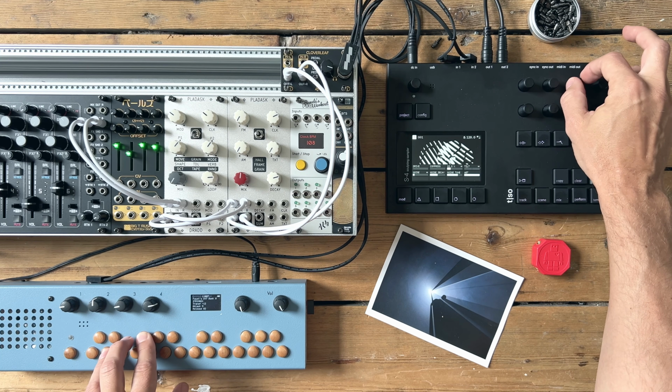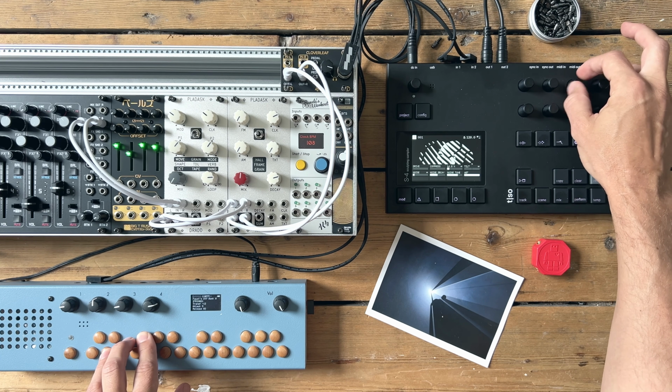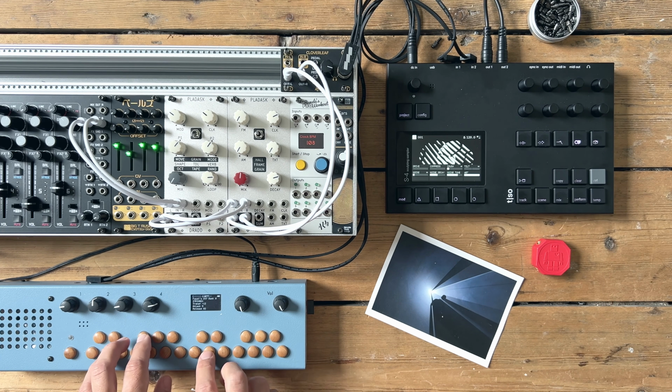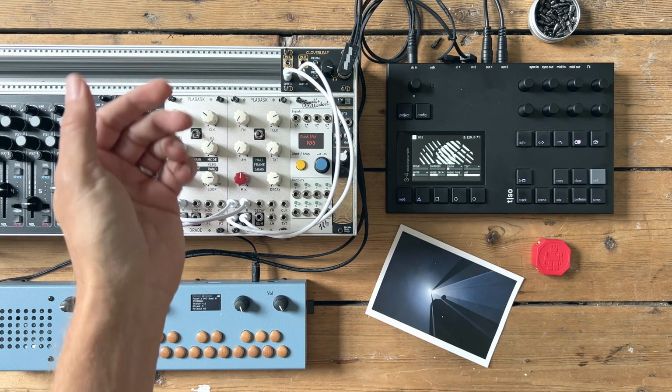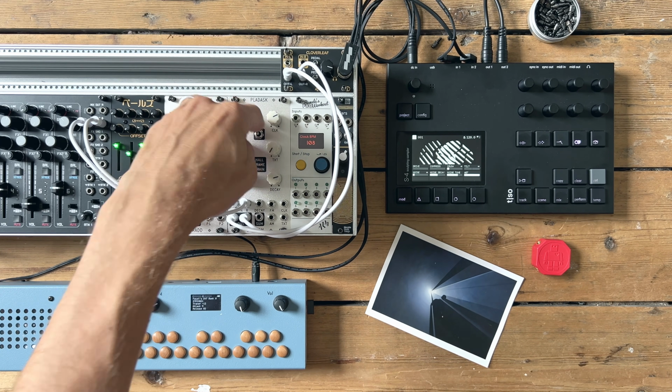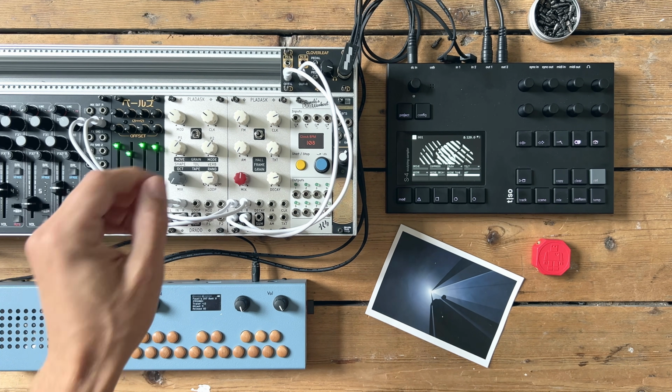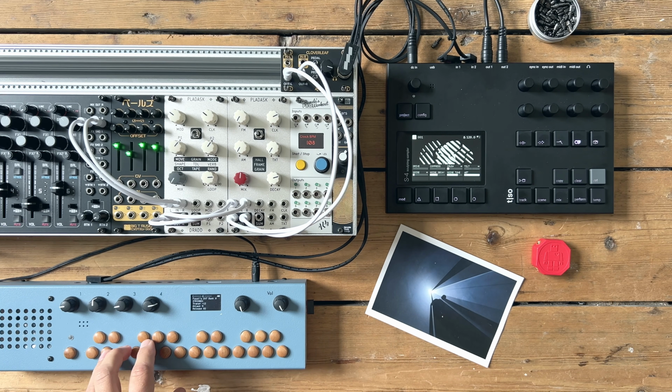See if I was to take it right up, what happens. Just about there, so it's quite subtle. Okay, now we're going to add some texture from ROM. So we've got mix at about 50%. We've got it on the frame algorithm. Going to add some frequency modulation.